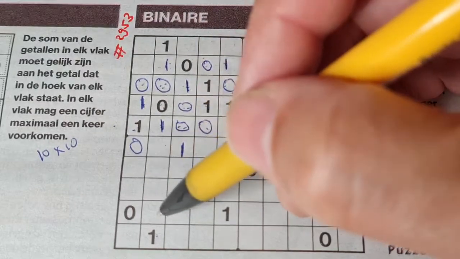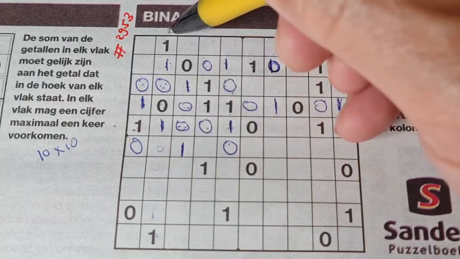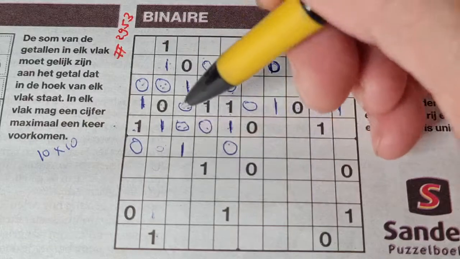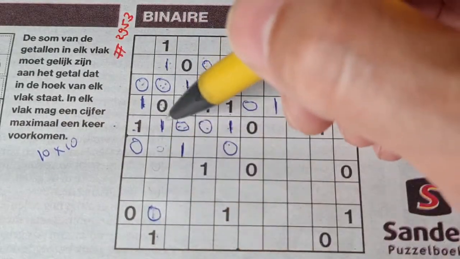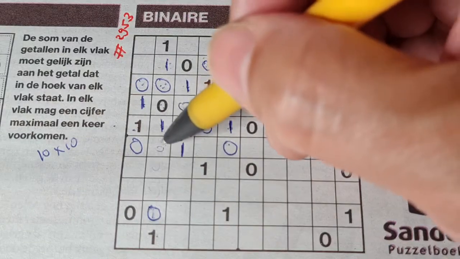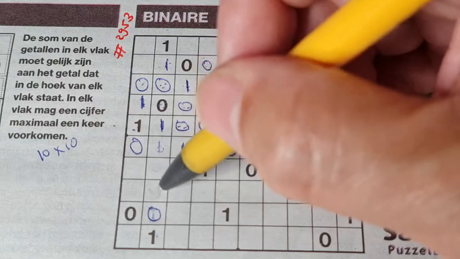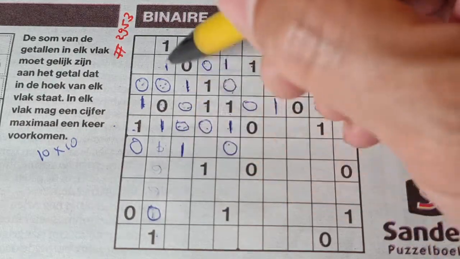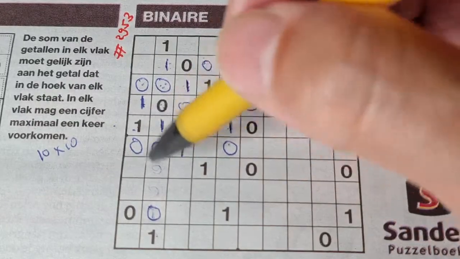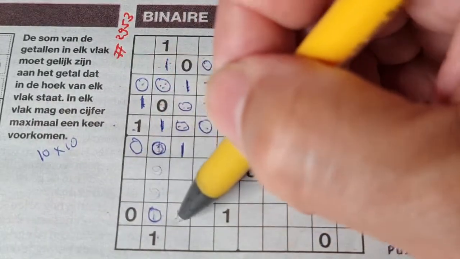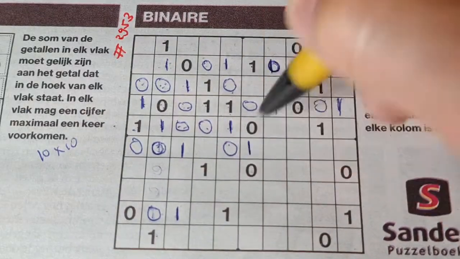Okay, I cannot place the 1 here, otherwise we have 3 O's in a row in this column. Not allowed, one of the rules, so this should be an O. If I place the 5th one here, I still have 3 O's in a row in this column. Not allowed, so this should be an O. Double O, here one, there one. Between 2 O's comes a 1.